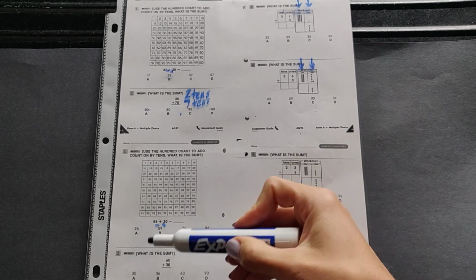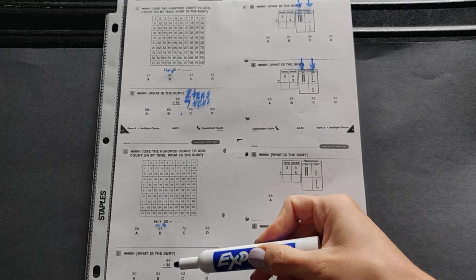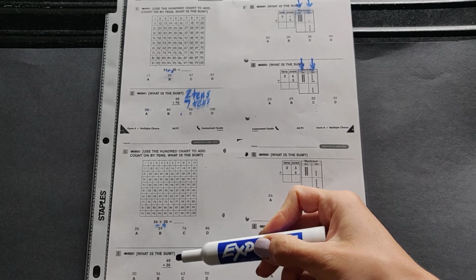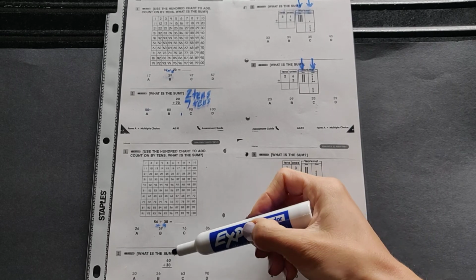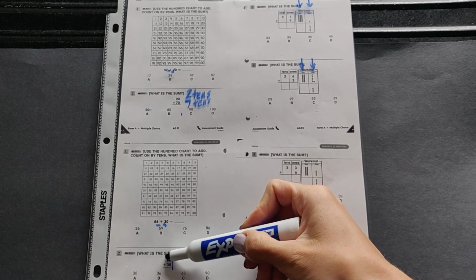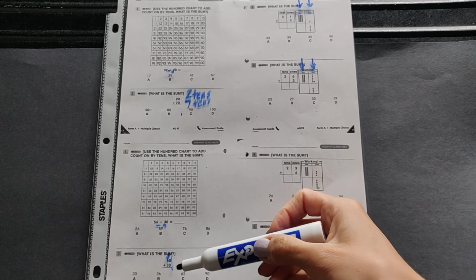2. What is the sum? 60 plus 30 is equal to... Okay, you can do a couple things here. You can choose to add your ones column and then your tens column. That's an option. Or, because both of these end with zeros, these are groups of 10.